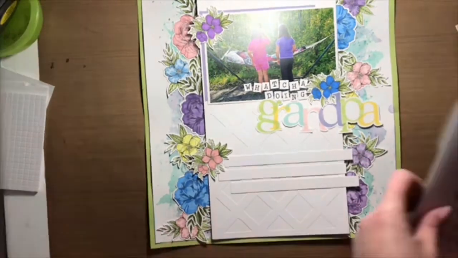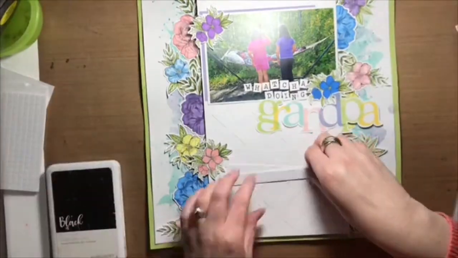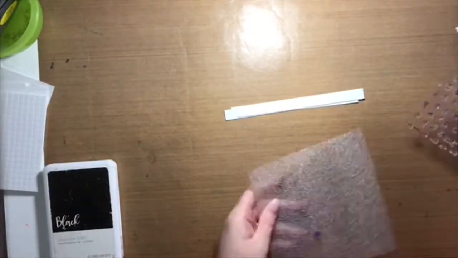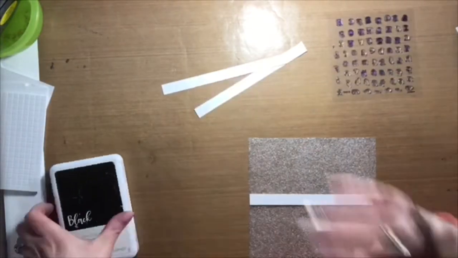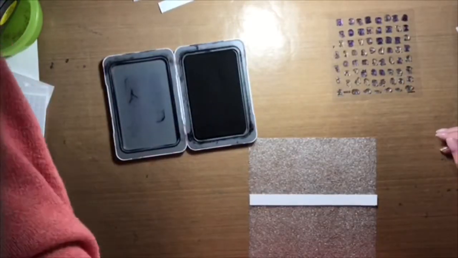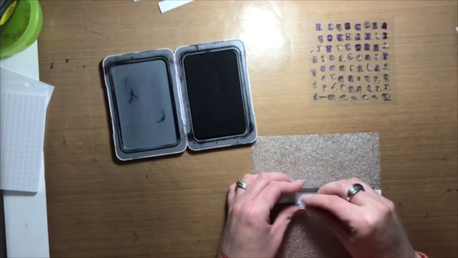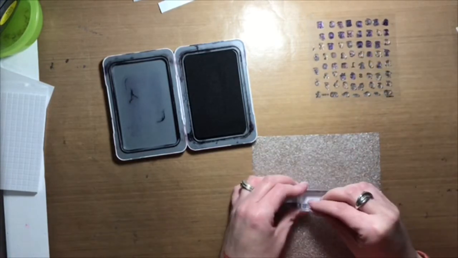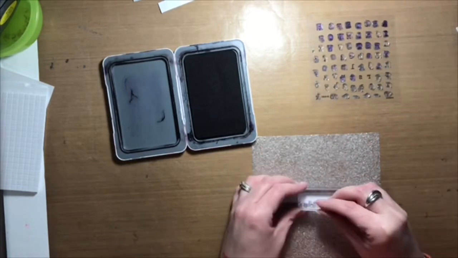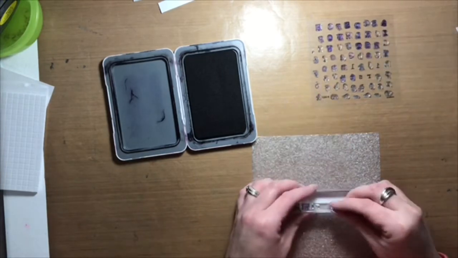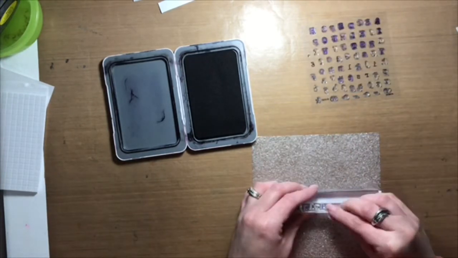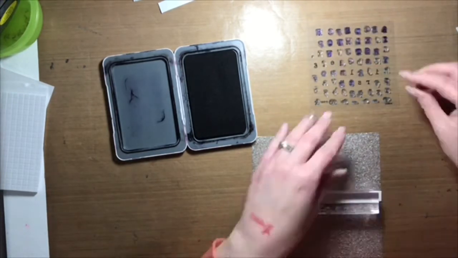Last but not least, I have to add some journaling. And as per my go-to technique lately, I am stamping my journaling as well. I really wanted to type my journaling out if I had a typewriter, which I don't. It is on my wish list. I would love to have one.